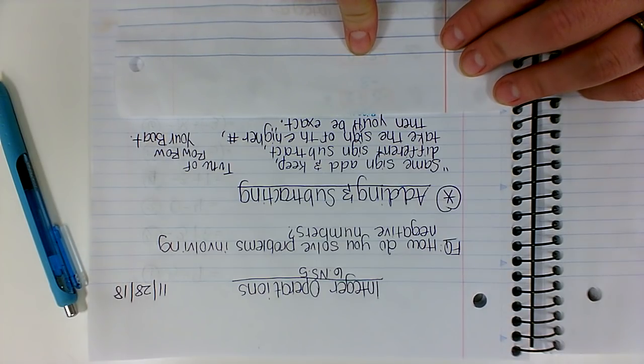Same sign add and keep, different sign subtract. Take the sign of the higher number, then you'll be exact. Same sign add and keep, different sign subtract. Take the sign of the higher number, then you'll be exact.